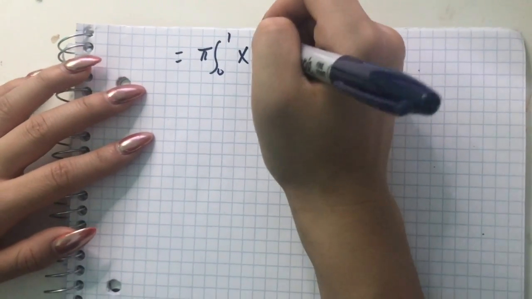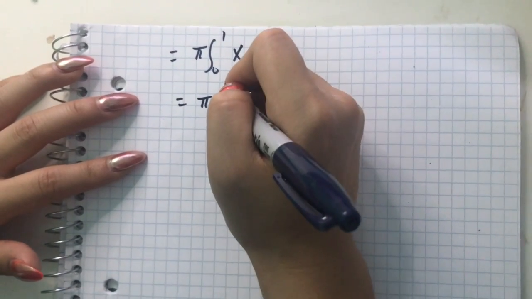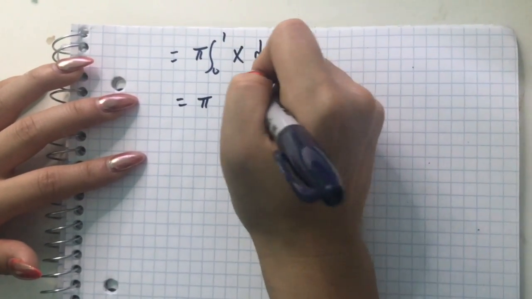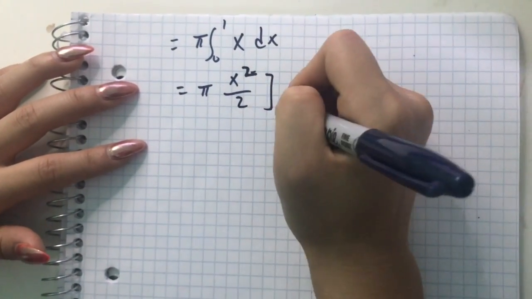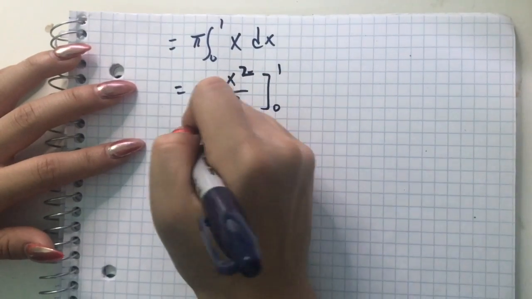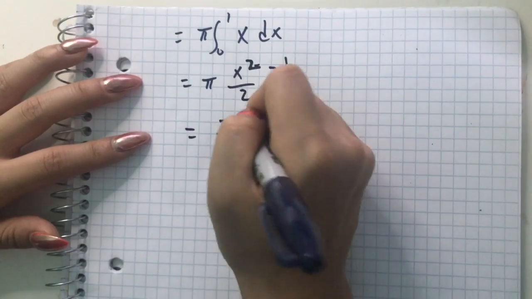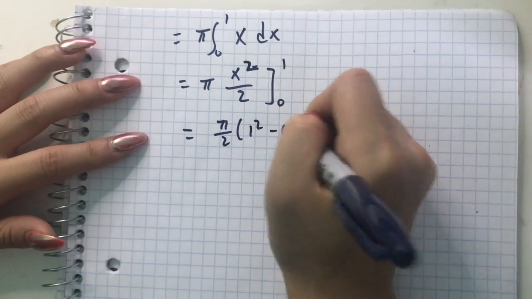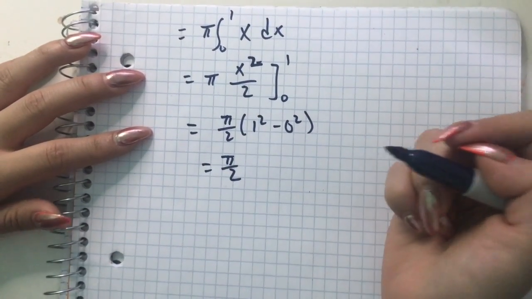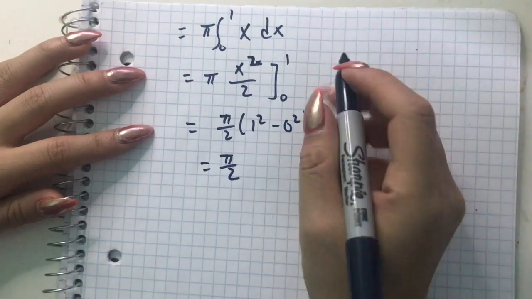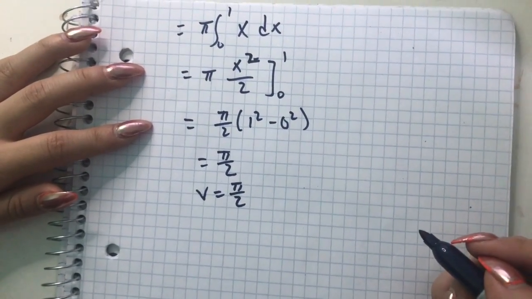Where we left off was pi times the integral of x dx, and the integral of that would be pi times x squared divided by 2 from 0 to 1, which equals pi times 1 squared minus 0 squared over 2. So then your volume would be pi over 2, given those boundaries.